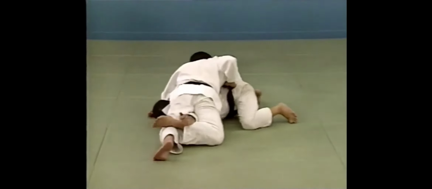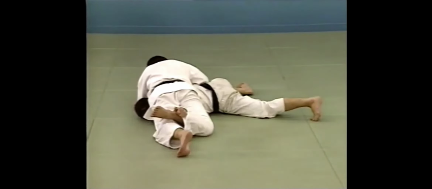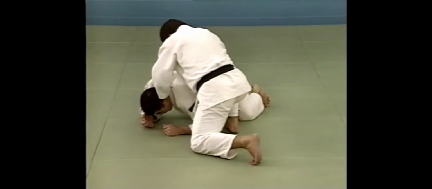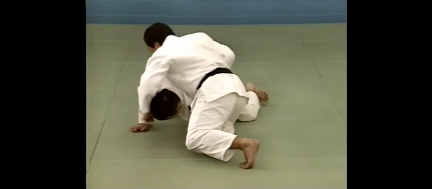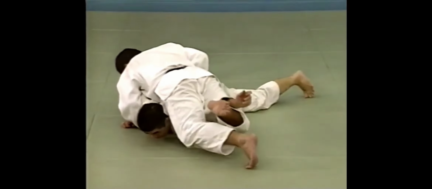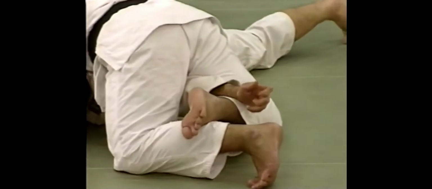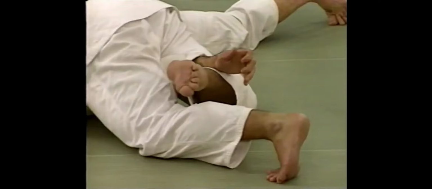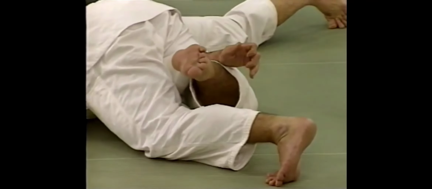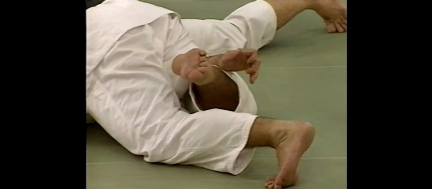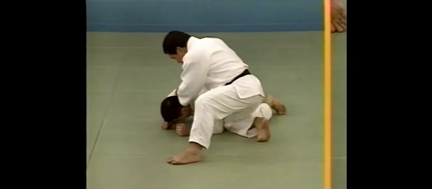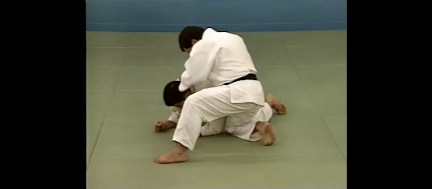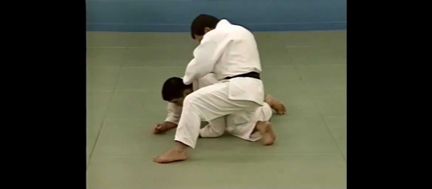This technique can be applied to your opponent when he's face down. Catch his forearm with one leg and straighten out or twist the arm to lock the elbow. The right leg is used in this demonstration. And now the left leg.